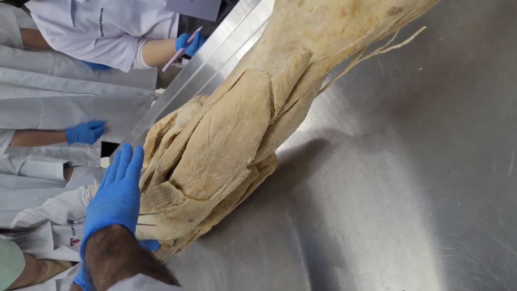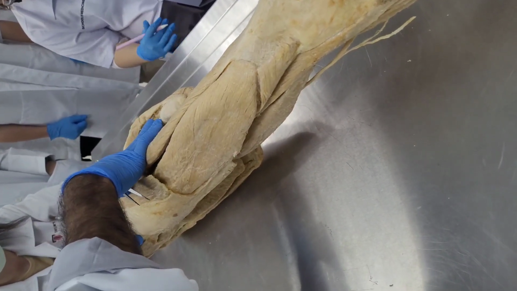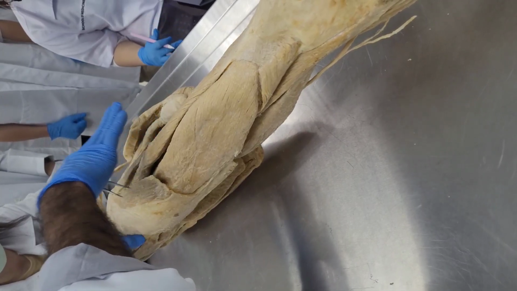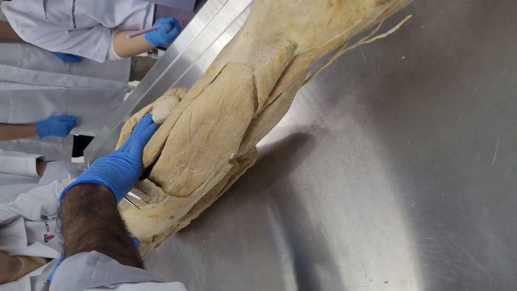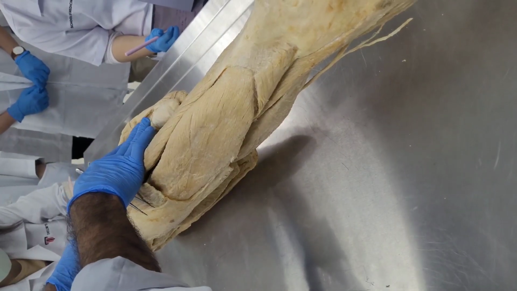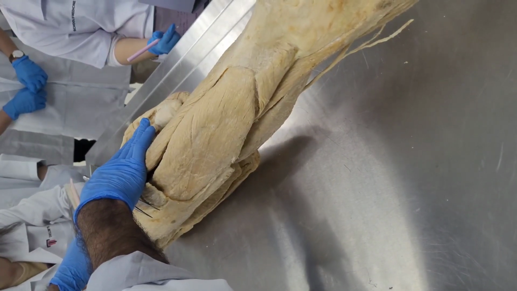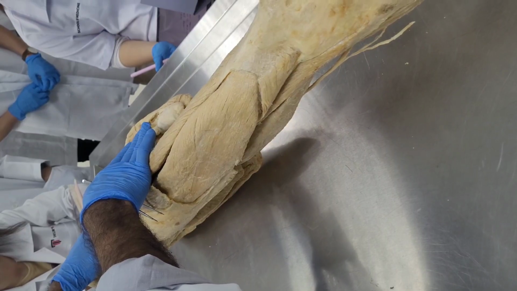Got it? Okay, now roof. What is the roof formed by? Okay, skin. Subcutaneous. No, not tensor fascia lata.